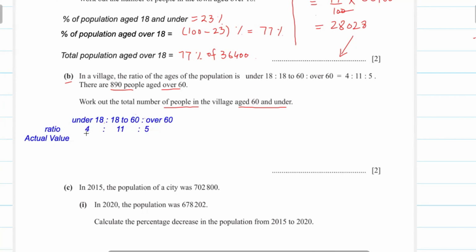We suppose that the actual values of these ratios will be 4x, 11x, 5x. These values are the actual values, because we multiply the ratio by a constant number, and we suppose that this constant number is x.